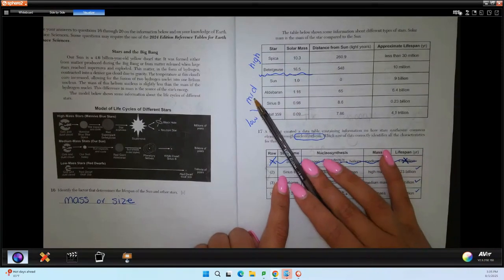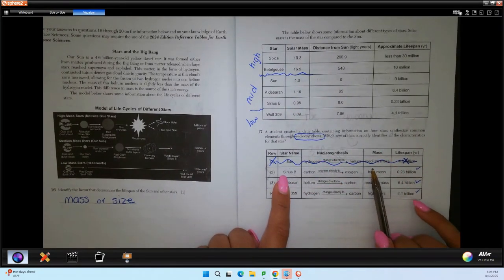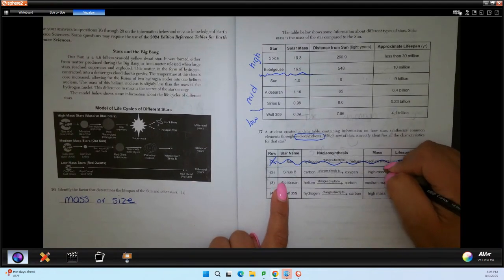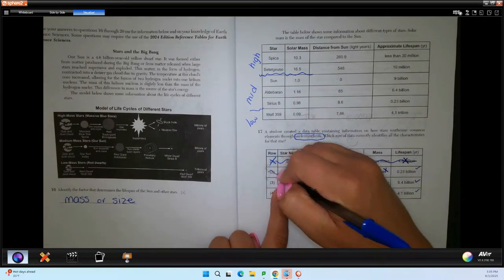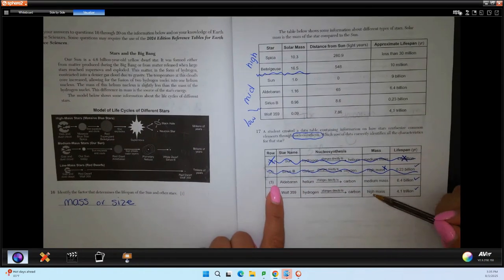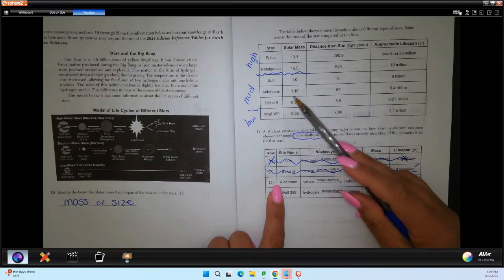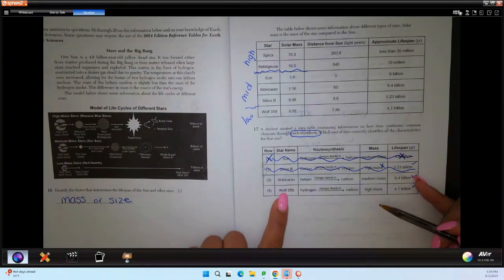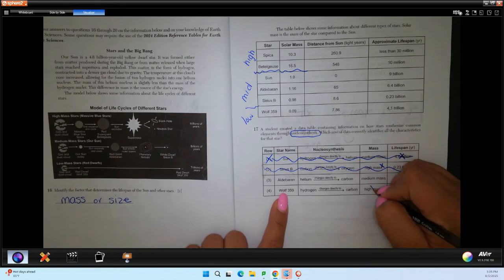I considered that mid, so I don't think that makes a whole lot of sense for high mass. So we can get rid of that one, and we're going to get rid of 2. And then we have Aldebaran, which is 1.16, which we did consider medium mass. And then we have Wolf 359, which we considered a low mass.